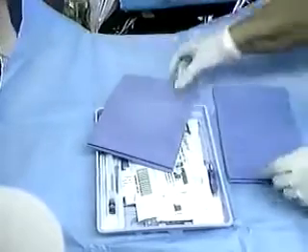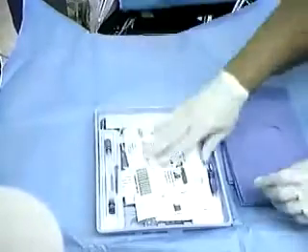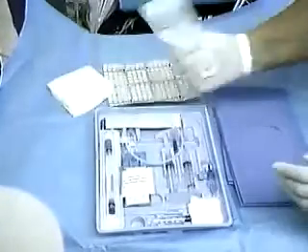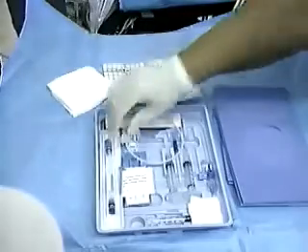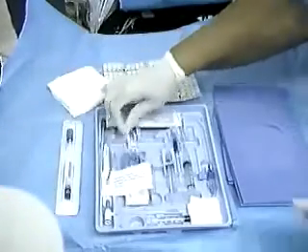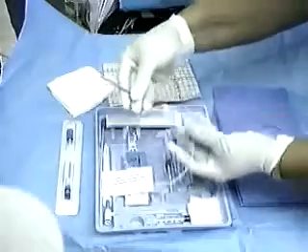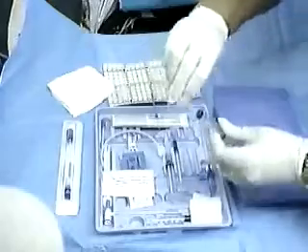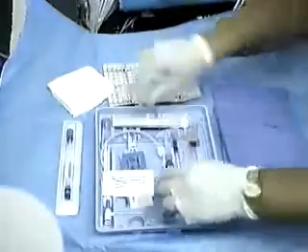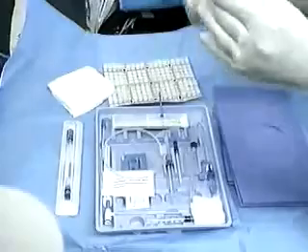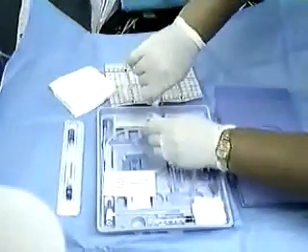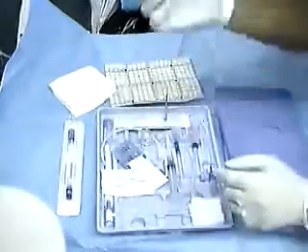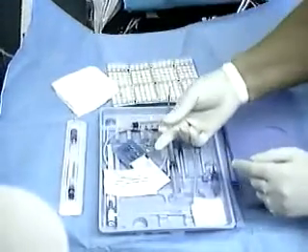The contents of the equipment tray include sterile drapes, sterile gauze, a flexible guide wire contained within a sheath, an introducer needle attached to a syringe, local anesthetic, and a smaller needle and syringe used to inject local anesthesia.